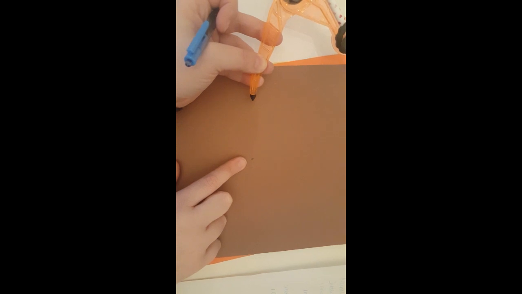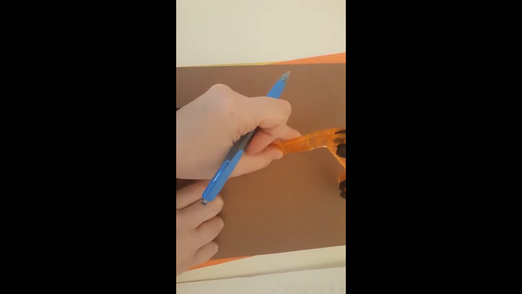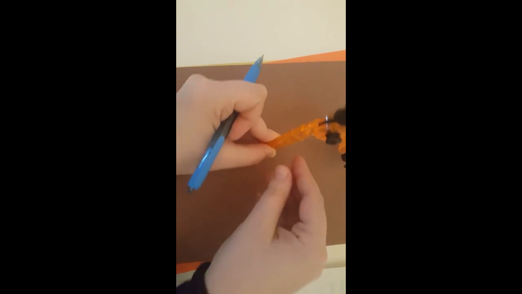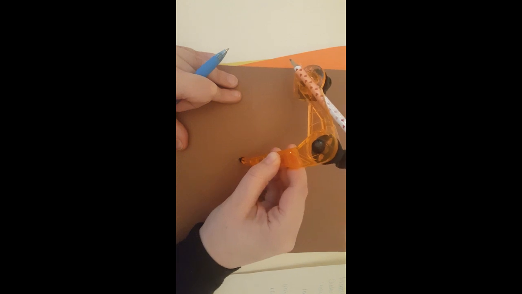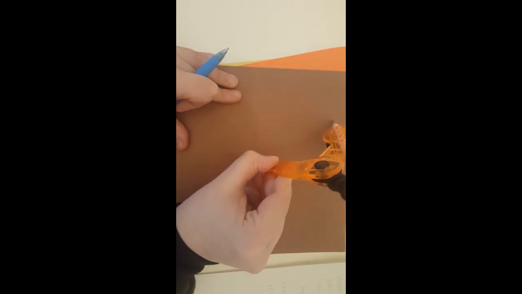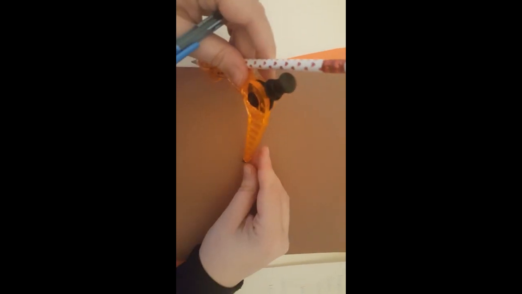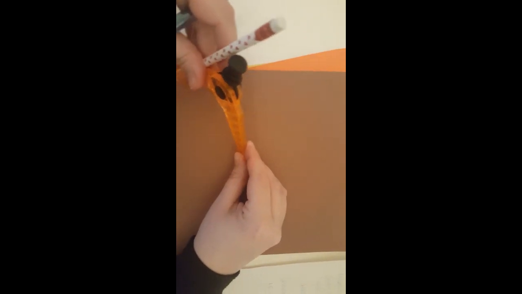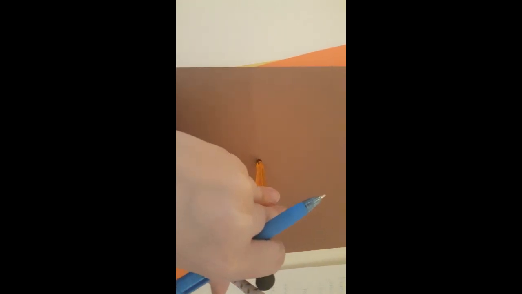Draw your dot in the middle and then line up your point and swing your compass around. Again, make sure that you don't slide off. That's why I draw it. But again, if you have a metal compass, it will work so much better than these plastic ones. They don't really want to dig in and stay put.